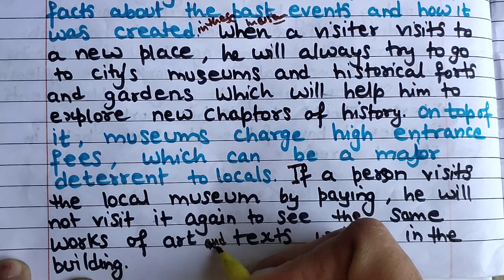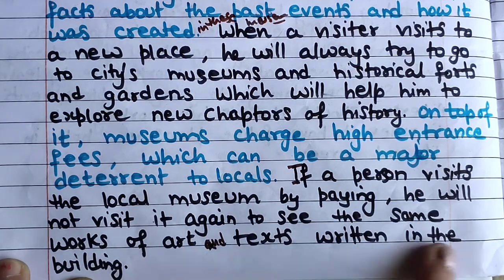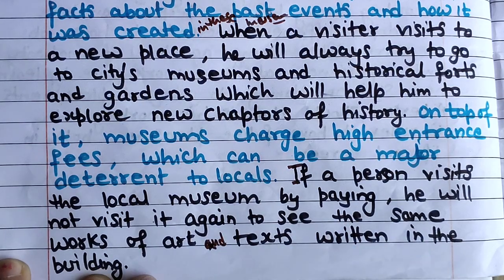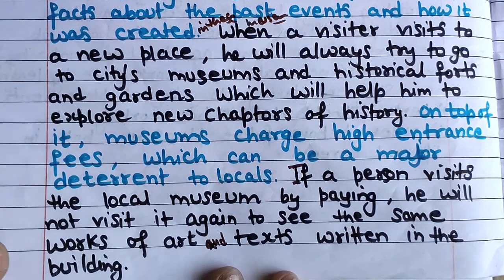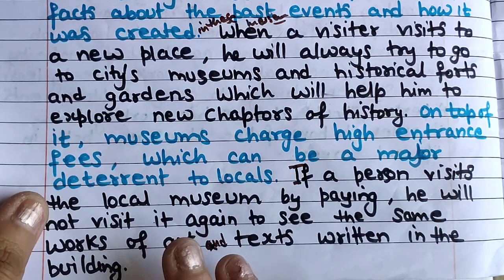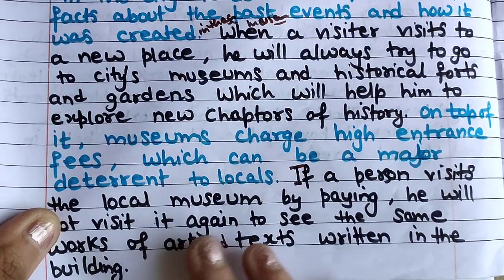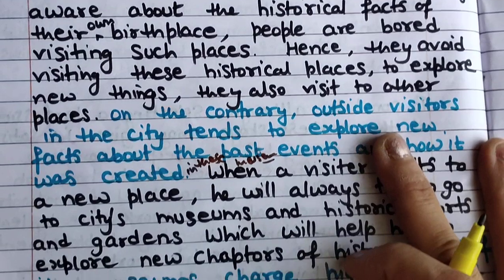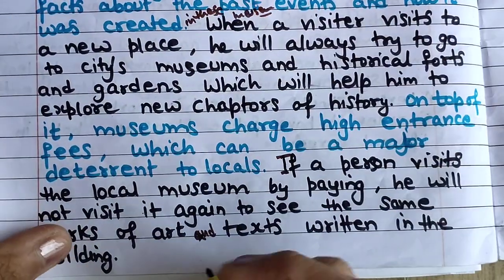So many things they have written in text, written in the building. So that is the thing. Okay, you can conclude. So these are the reasons responsible for not visiting local people. You can always write it at the end. So these were the reasons.